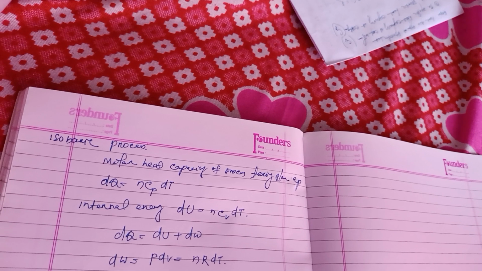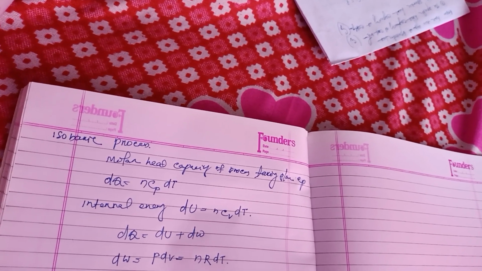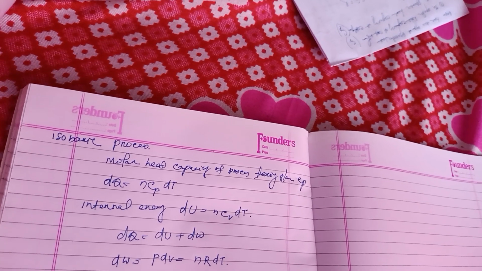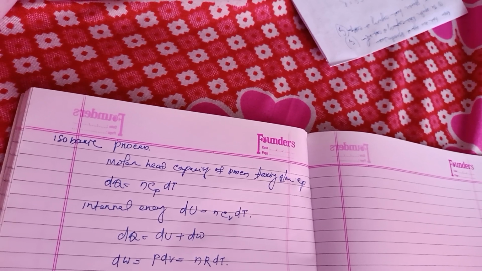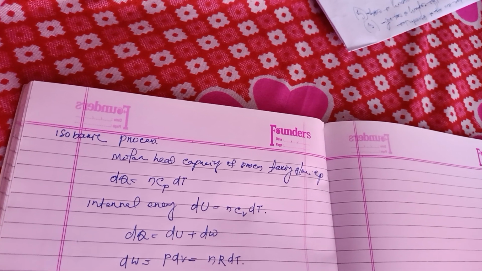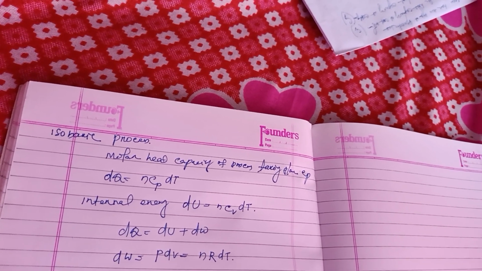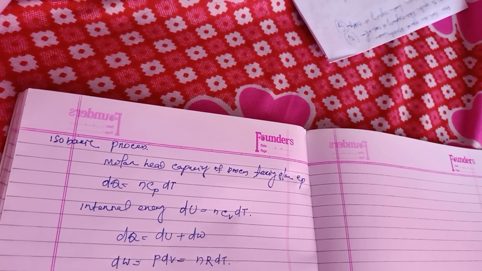In a cyclic process, net work done equals heat supplied. Work done by a cycle can be computed from the area enclosed by the cycle on the PV curve.